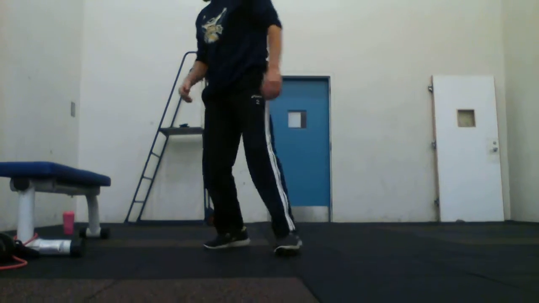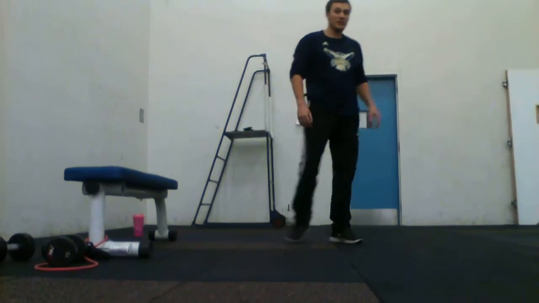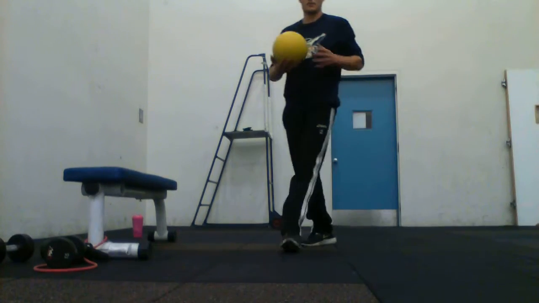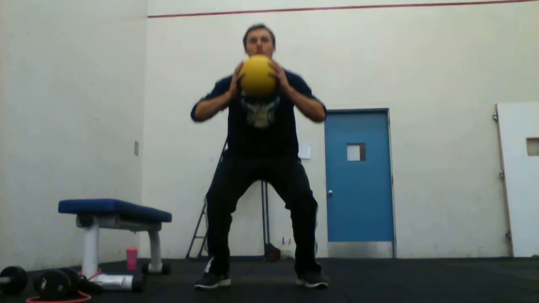So next, closed kinetic chain, we're going to be doing a squat. Simple squat.